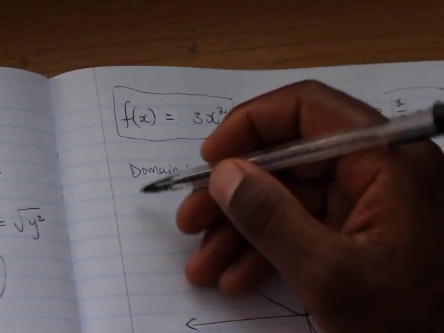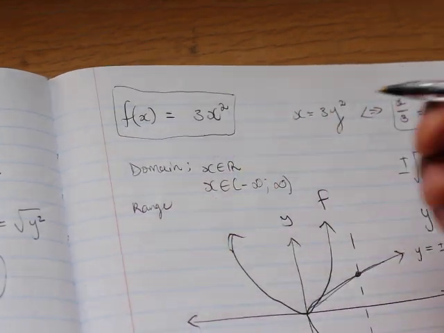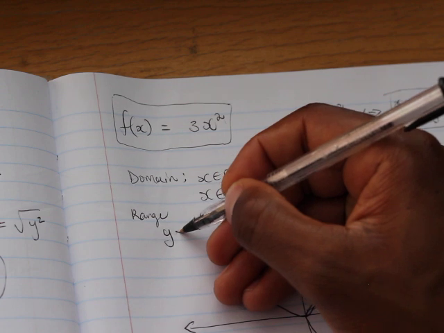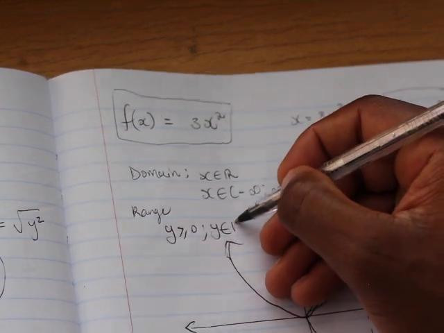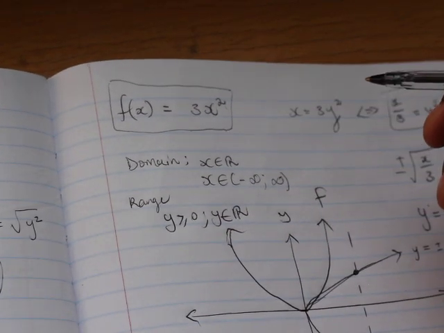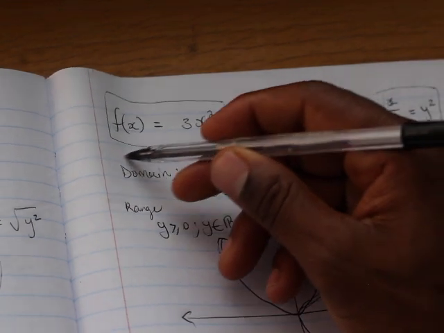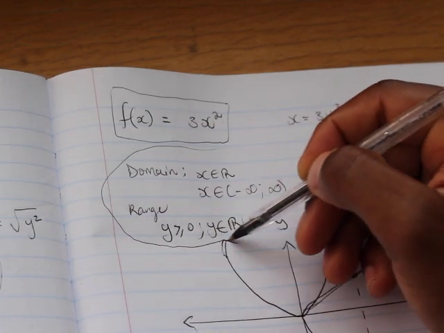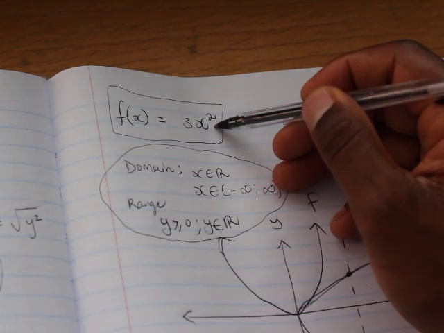And the range: y is greater or equal to 0, and y is an element of real numbers. These will always be the same, as long as we're dealing with these types of functions.